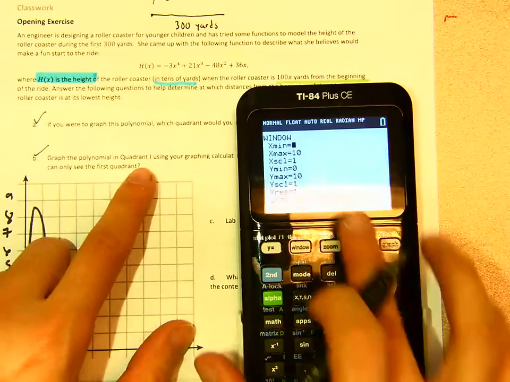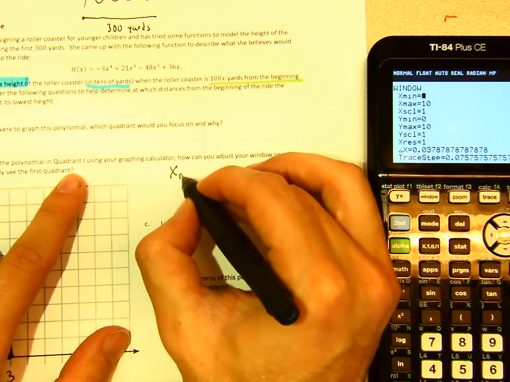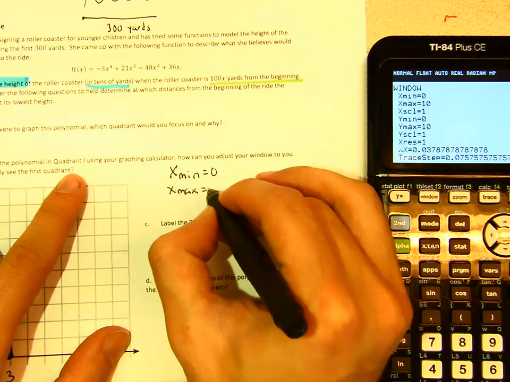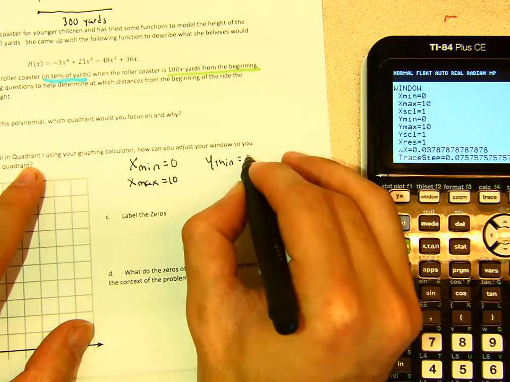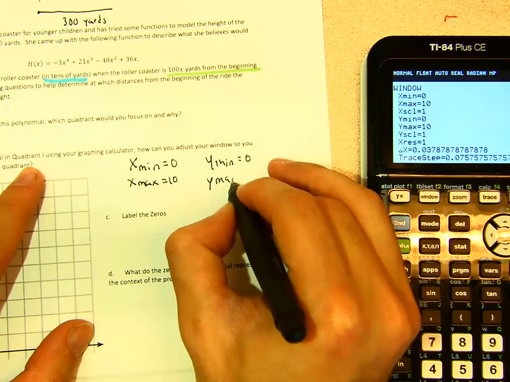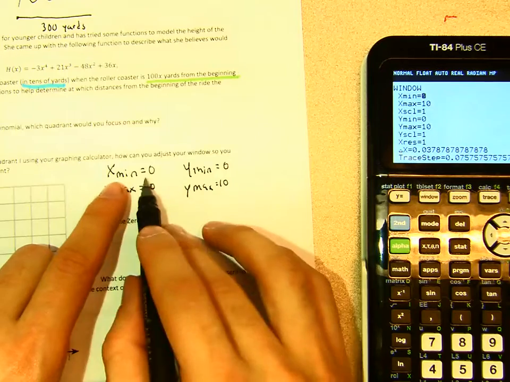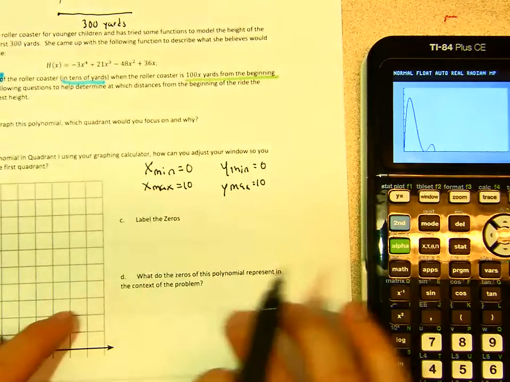Well, here we want our window like this. We want our x min to be 0. We want our x max to be 10. And we want our y min to be 0. And we want our y max to be 10. Okay? If you feel confused why you want this to be your window so I could just see this, just raise your hand and I could show you.